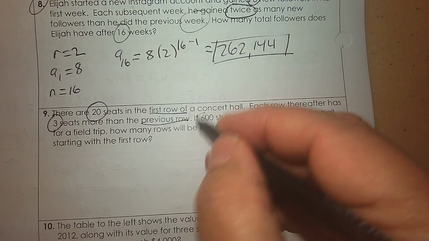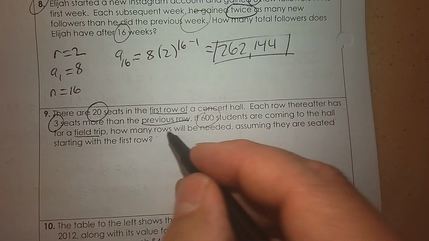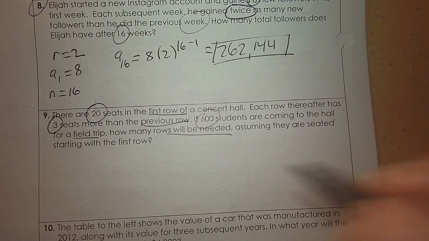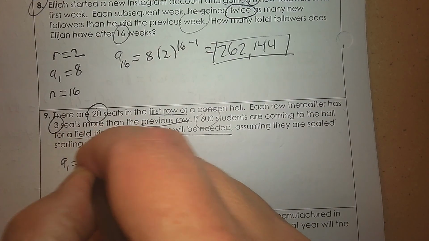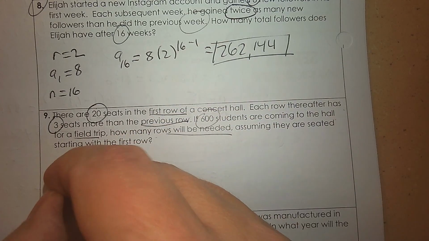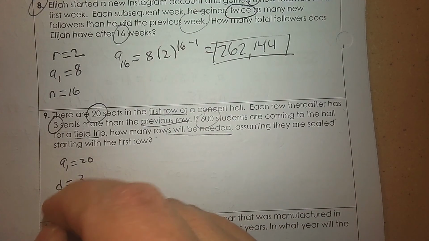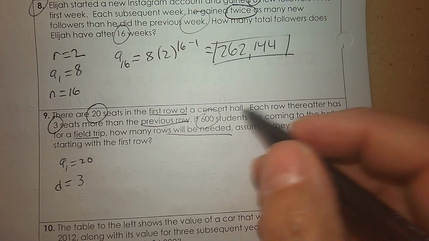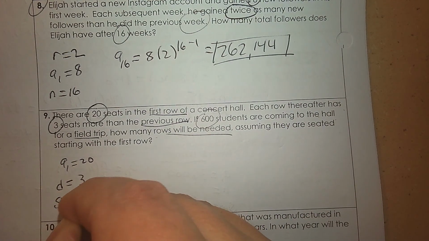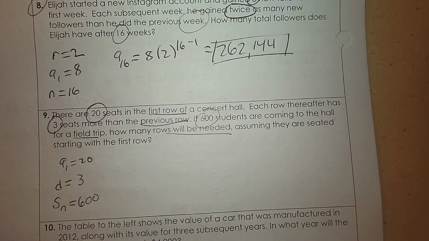If 600 students are coming to the hall for a field trip, how many rows will be needed? Assuming they are started with the first row. So there's 20 seats in the first row. Each row thereafter has 3 seats more. So that's a common difference of 3. We know the last term, or the 600 students are coming, so I know that's an adding question. That the total number of students is 600. I need to know the total number of seats that would accommodate that.